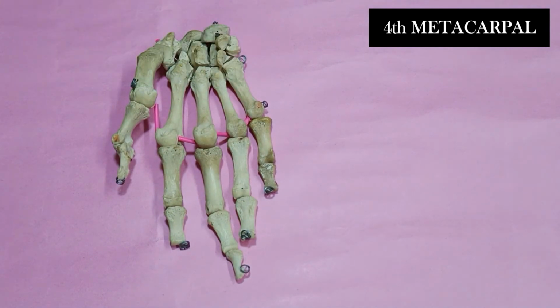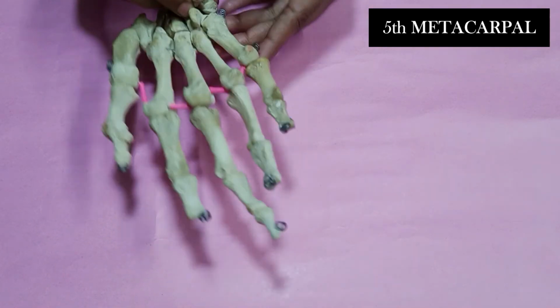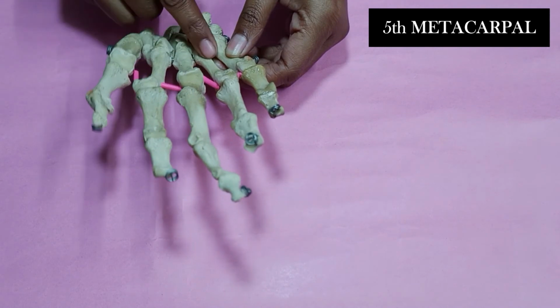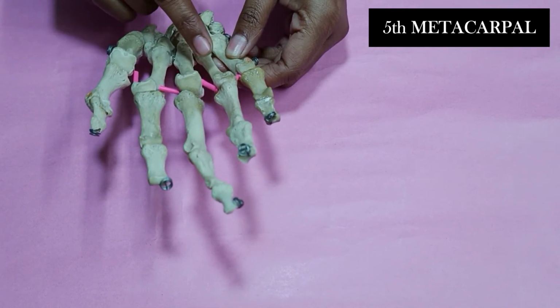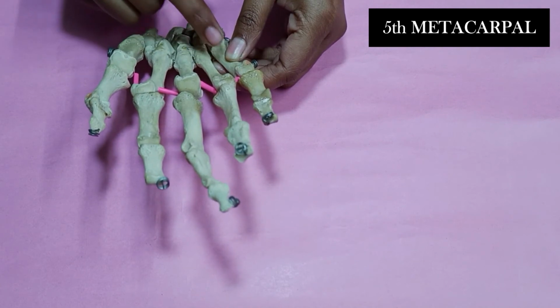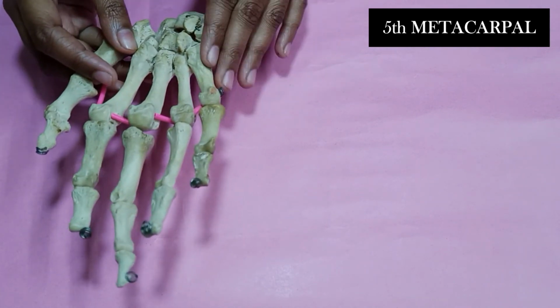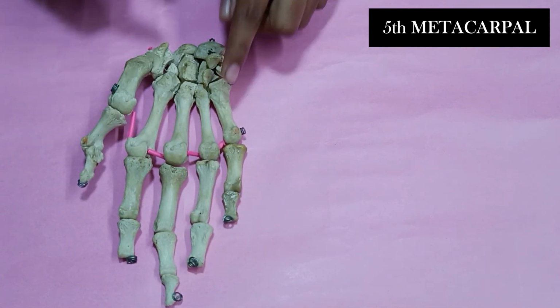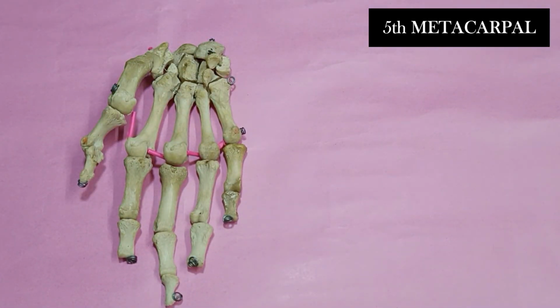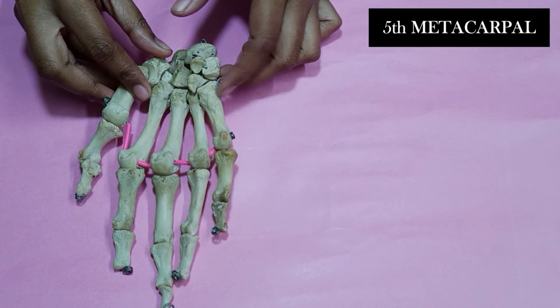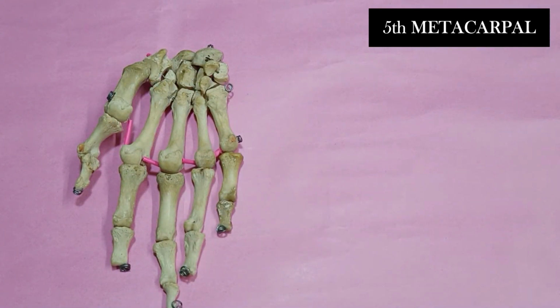Now moving into the fifth one. The base has an elongated articular stripe on its lateral side for the fourth metacarpal, and the medial side of the base is non-articular and bears a tubercle. As I said, on the lateral side it articulates with the fourth metacarpal bone, so it will contain a facet there, and on the medial side there is no articular surface. For side determination, on the lateral side you will get an articular surface and on the medial side you will get a tubercle. So these are all the characteristics and side determination of the metacarpal bones.